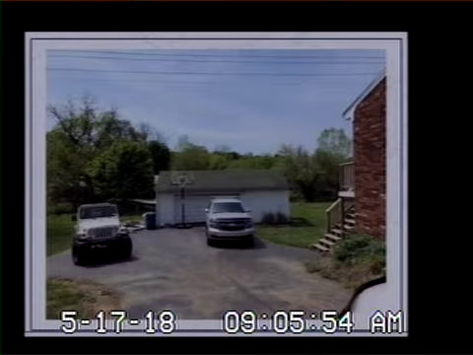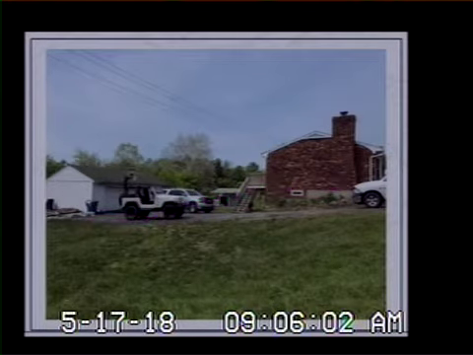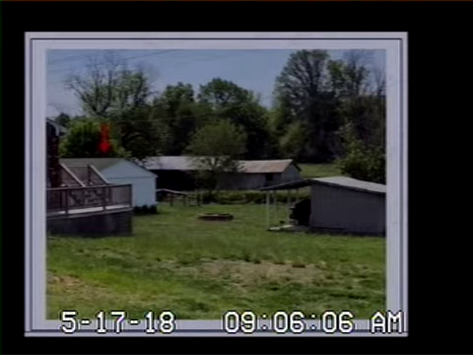So again, this is just another picture of the garage, and it also shows the elevation, how it does drop down. This is just a side view of the yard as well.